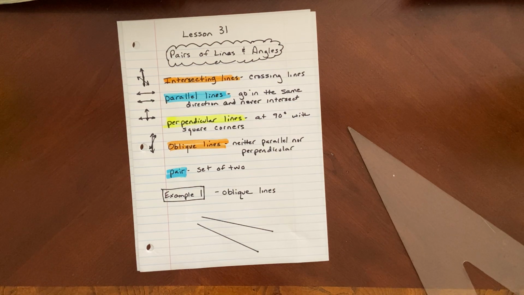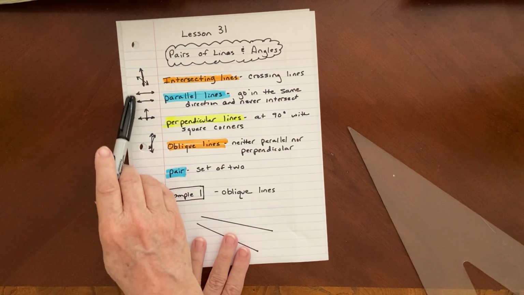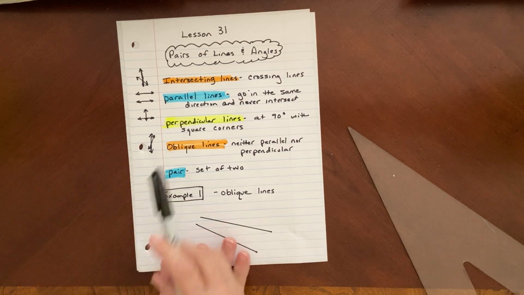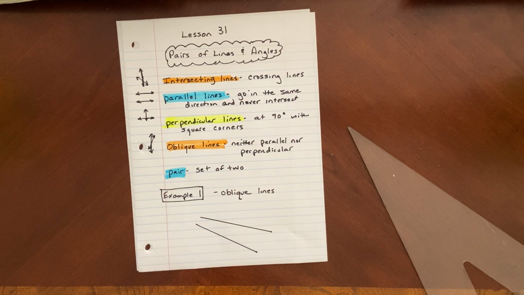So remember, lines go on forever. So I've got my pair of parallel lines. Perpendicular lines have square corners, so they intersect each other, but exactly at 90 degrees. So it's one going straight across and one going straight up and down. Oblique lines are neither parallel nor perpendicular, so they are going to intersect at some point because they're not parallel, but they don't intersect at 90 degrees, so they're not perpendicular.